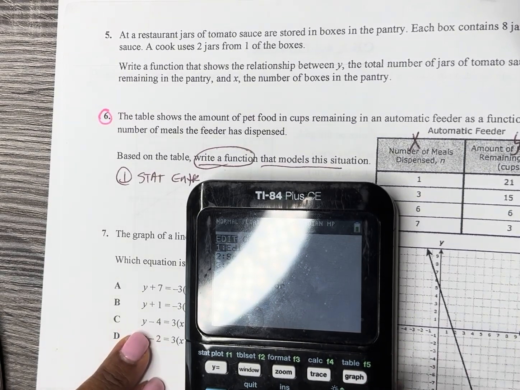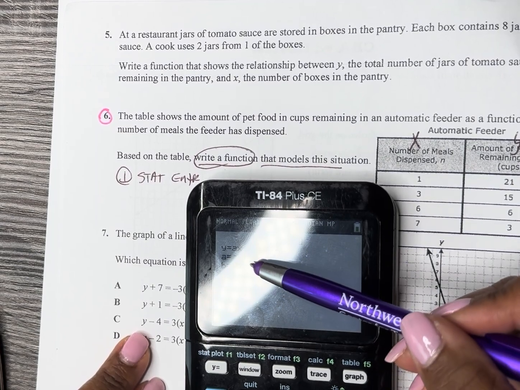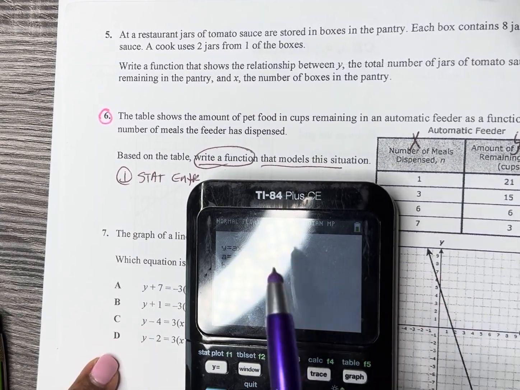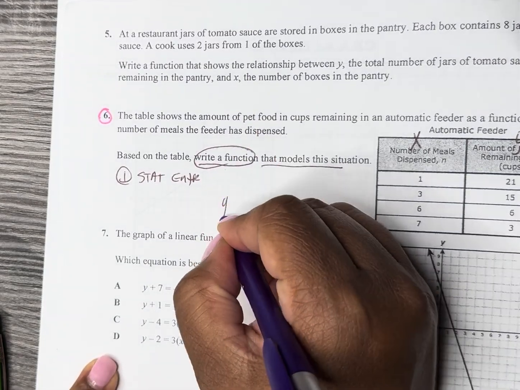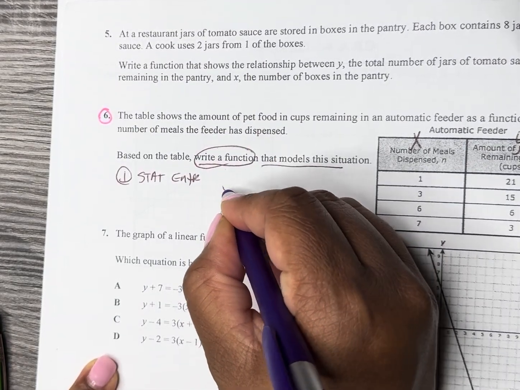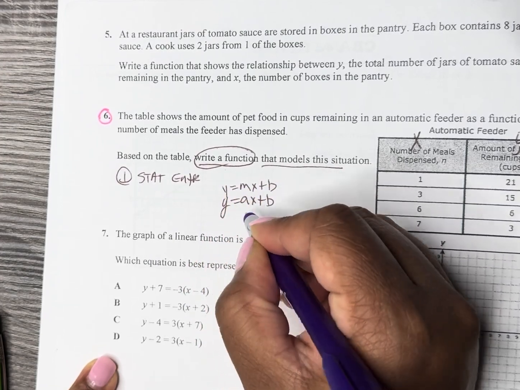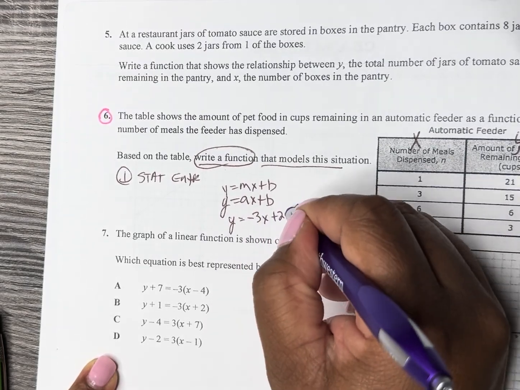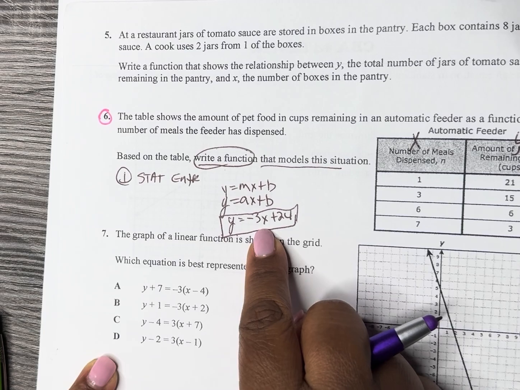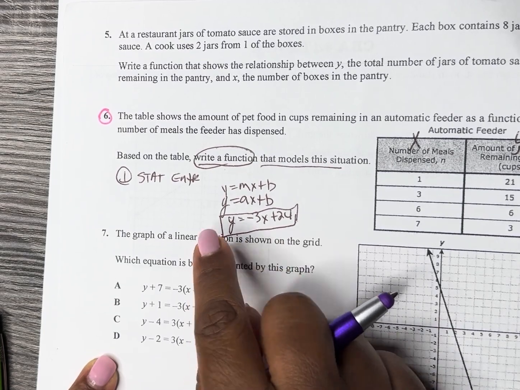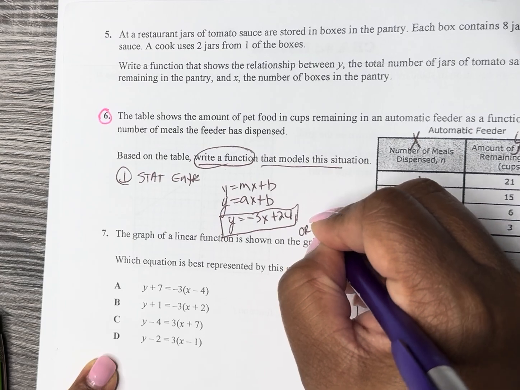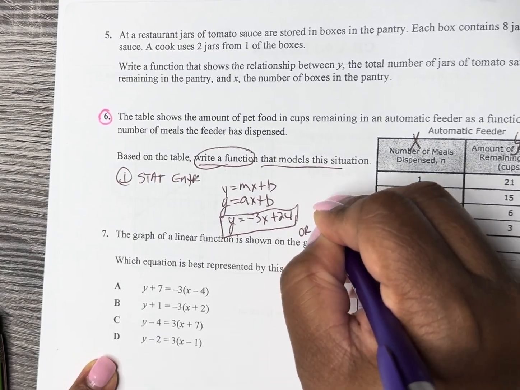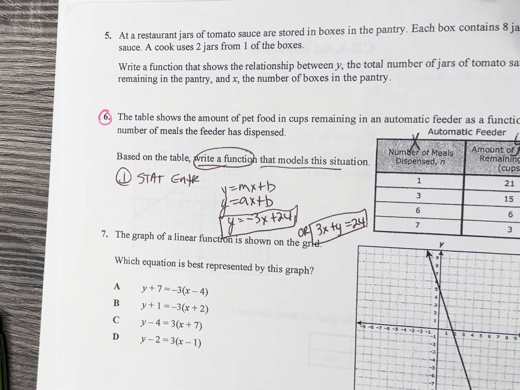And then press stat, go over to calc, press 4. And it looks like it's given us an A of -3, a B of 24, in that form of y equals ax plus b, which we know is the same as y equals mx plus b. So that's y equals -3x plus 24. Now your answer choice could be in any form, but from here we can easily go to standard form by just adding 3x to each side. So then we would have 3x plus y equals 24. So that's number 6.